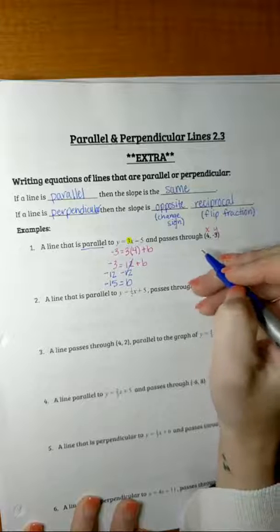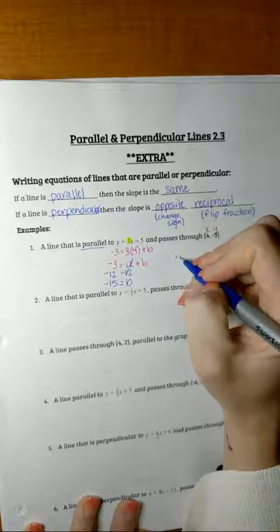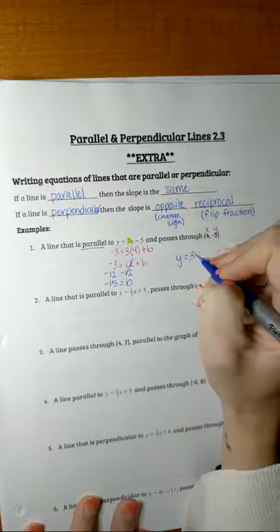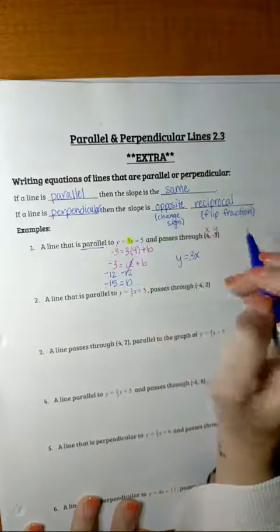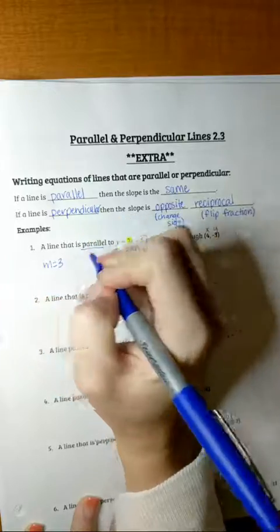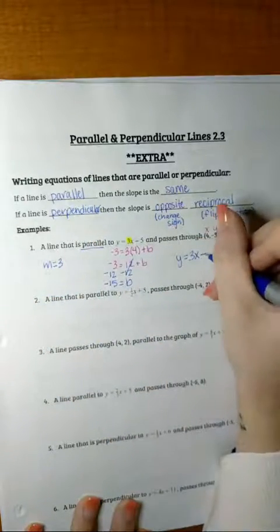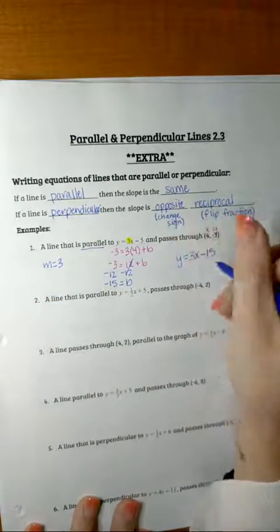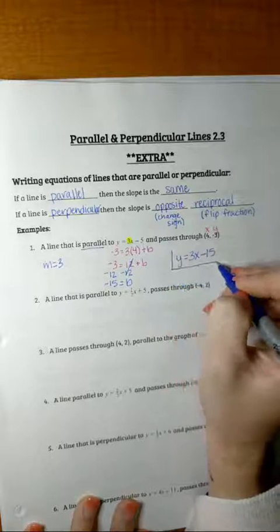So then you still have to rewrite your equation. So your y equals your 3x because your m value is still the same. Let's put that, so our m equals 3, minus 15 because we just found that as our b.